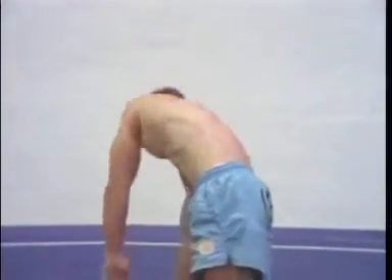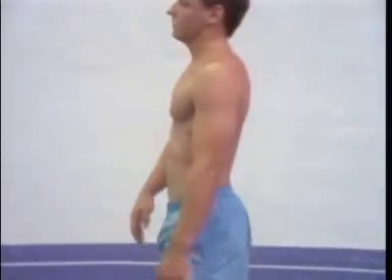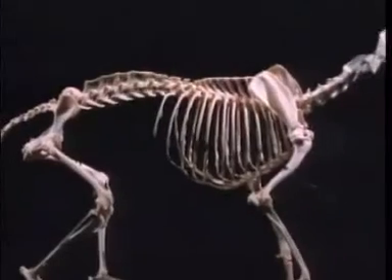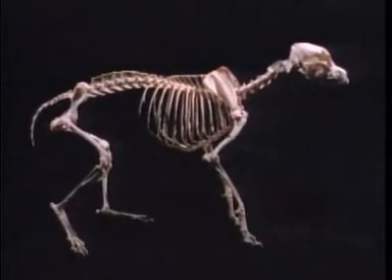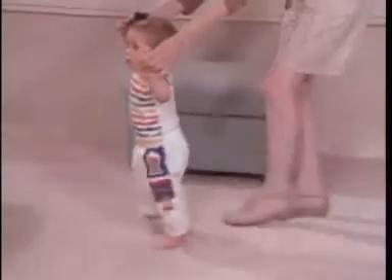Flexible and strong, it can bend in broad, gentle curves. The spine's overall shape is an S-curve. It helps you balance the weight of your body when you stand upright. A dog doesn't need this S-curve because it rarely stands upright. Neither does a human baby. But when that baby begins to stand upright and walk, it soon develops the S-curve, which helps balance its weight.